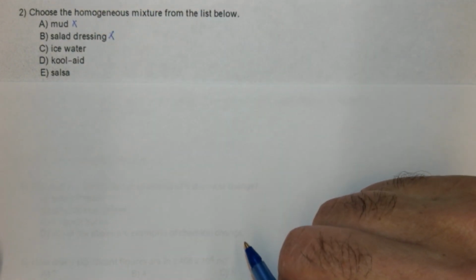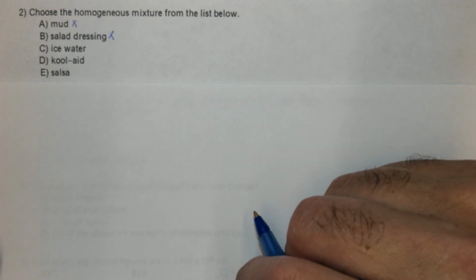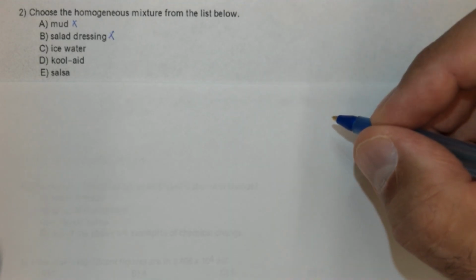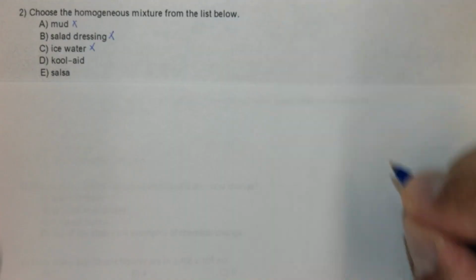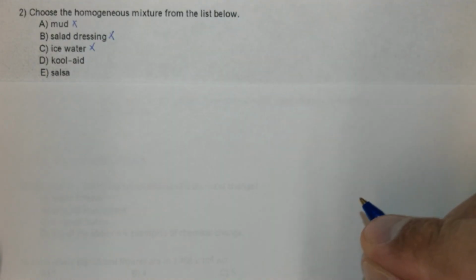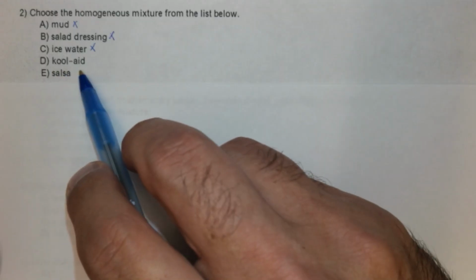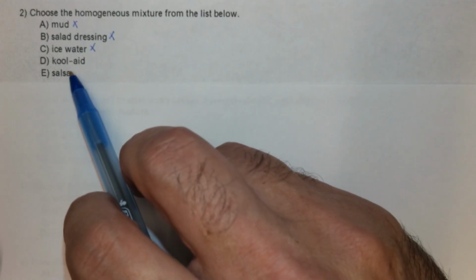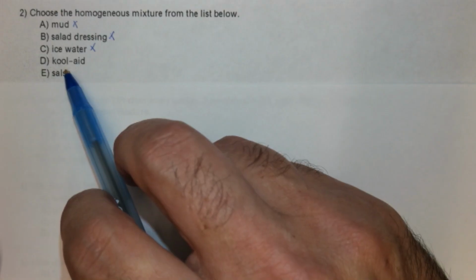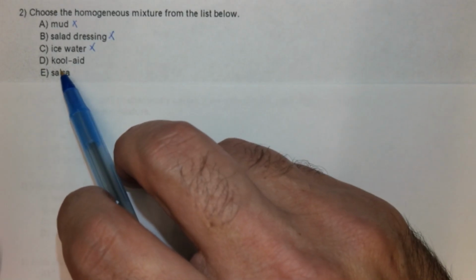Ice water is certainly a heterogeneous mixture because you can see the ice cubes floating around in the water, so that makes that a heterogeneous mixture. It's a little bit interesting because they're all water, but because they're in two states of matter, it is a heterogeneous mixture.